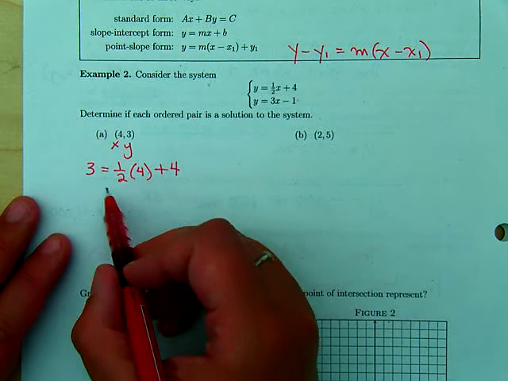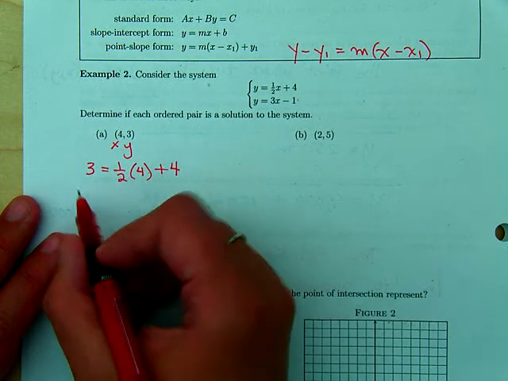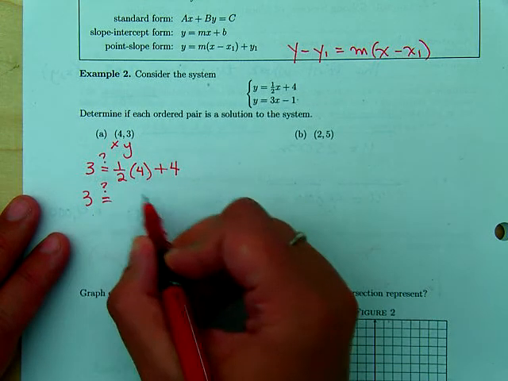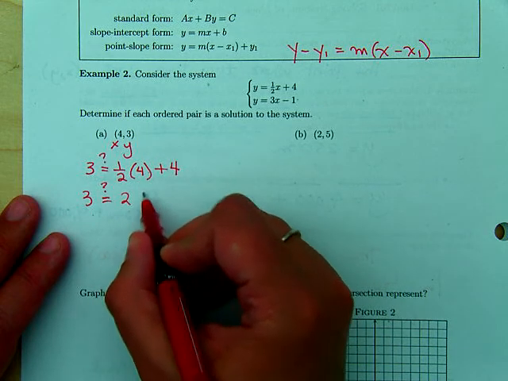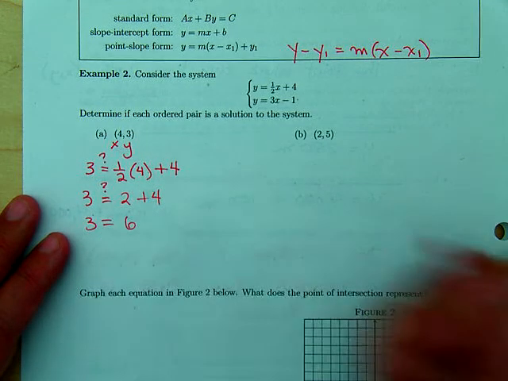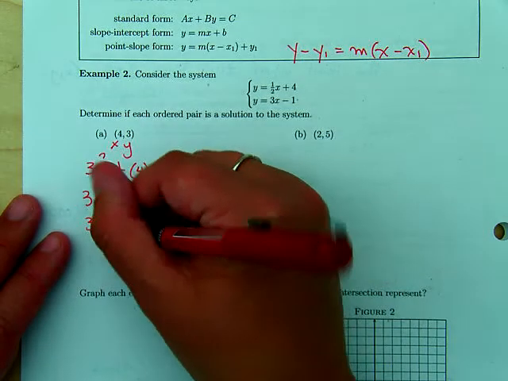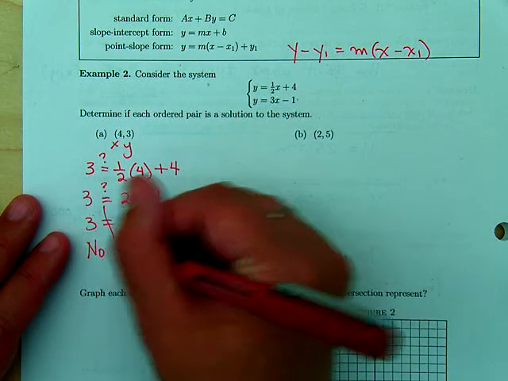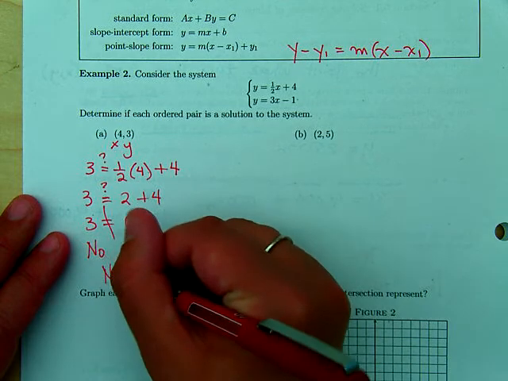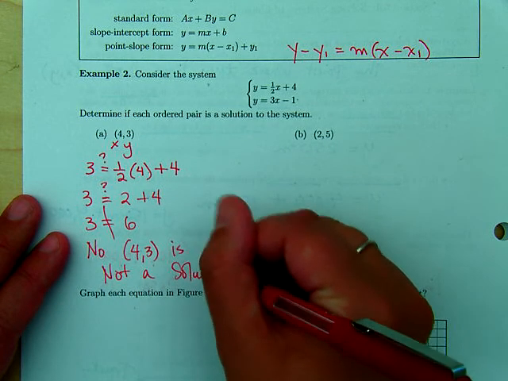Okay. What do you guys think? 3, we want to know, does this work? So it's a question, isn't it? Half of 4 is 2. 2 plus 4 is 6. Does 3 equal 6? No, 3 doesn't equal 6. So no, 4, 3 is not a solution.